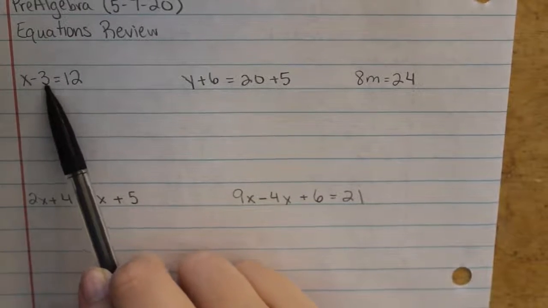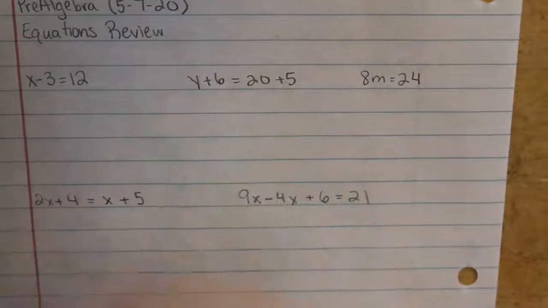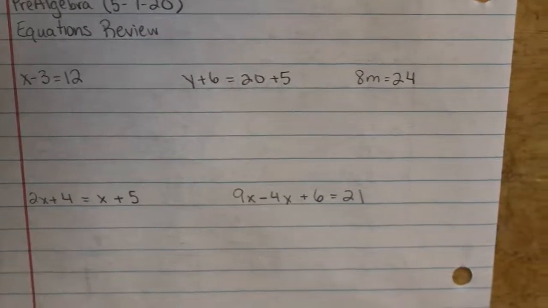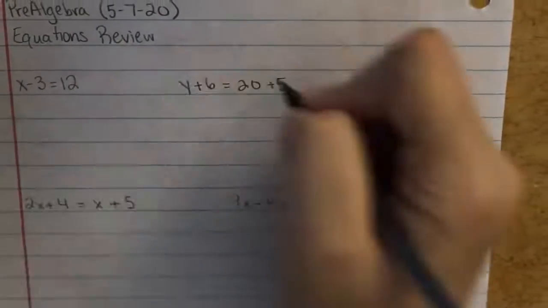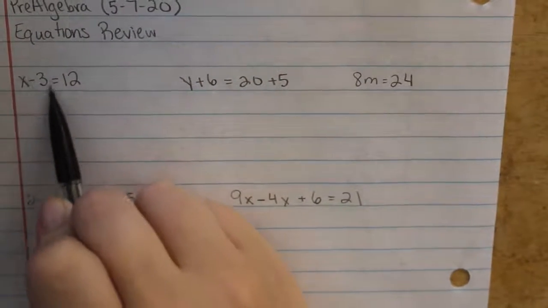It's saying what minus 3 gives me 12. So a quick way of doing that, in your head, you could go, let me see, 13 minus 3, no, that's 10. 14 minus 3, no, that's 11. I'm going to show you a quick way to do it because sometimes you're going to end up with bigger problems. So I am going to remove this from this side.